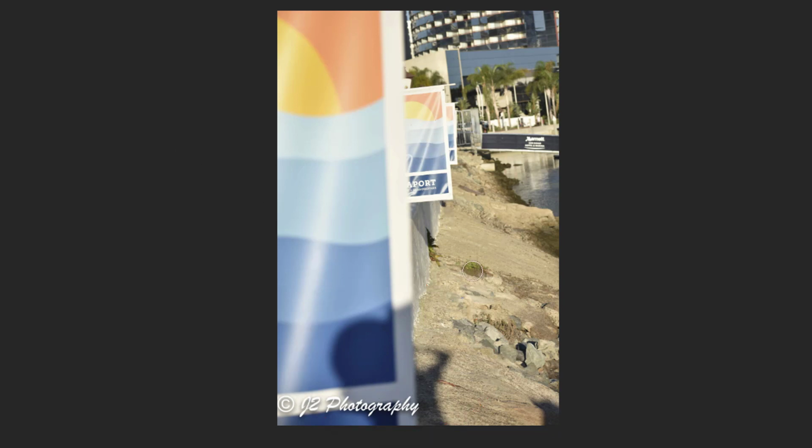Is it a portrait of the dirt? Well, maybe. There's plenty of it. It's a large amount of the real estate on this picture. Is it of this flag? Probably not. We can't see it. We have no idea what it says. The walkway out to the marina, the building behind, I don't know.